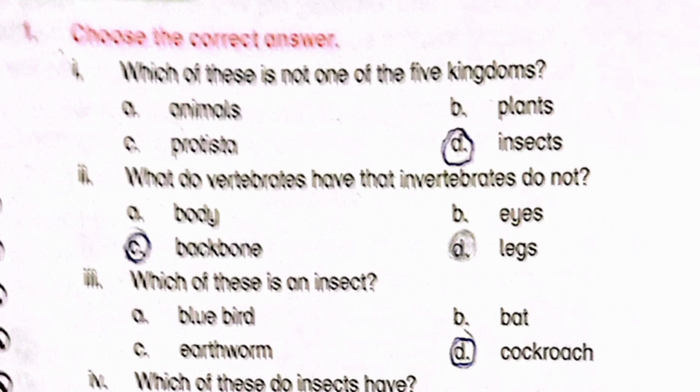Body, backbone, eyes, legs. So vertebrates have backbones. We have to circle backbone. Part 3 is which of these is an insect? Bluebird, earthworm, bat, cockroach. Cockroach is an insect.